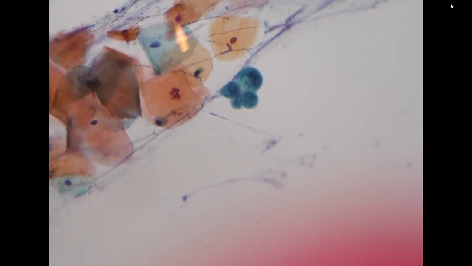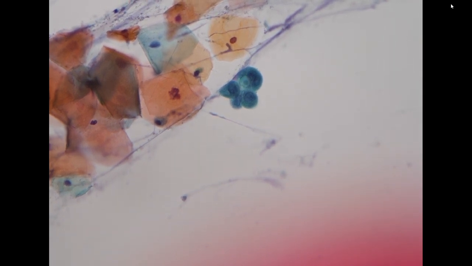So we rarely receive positive sputum specimens. In between, these squamous cells are coming from the saliva in the oral cavity. So these are contamination. These are not coming from the respiratory tract, from the bronchus. It's very common to see saliva contamination.